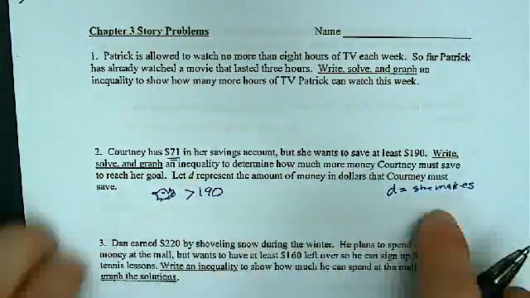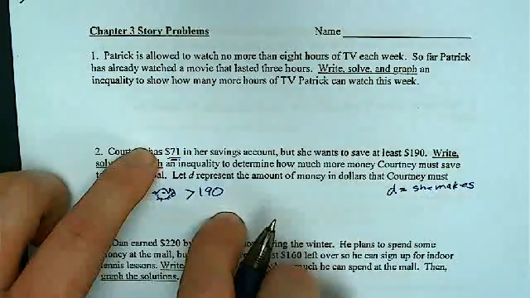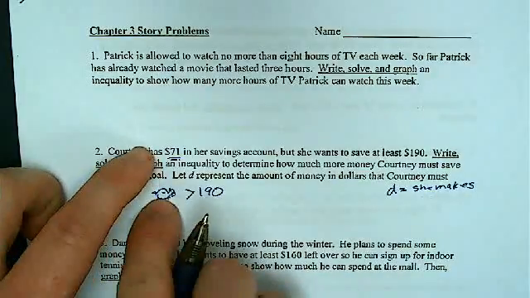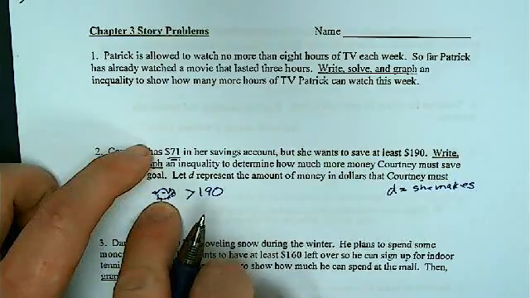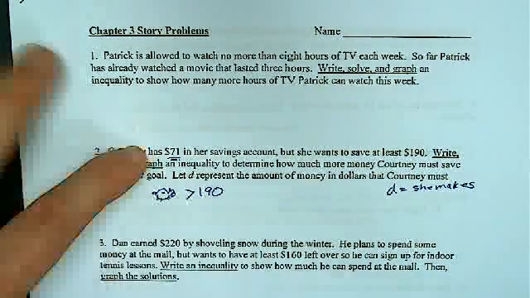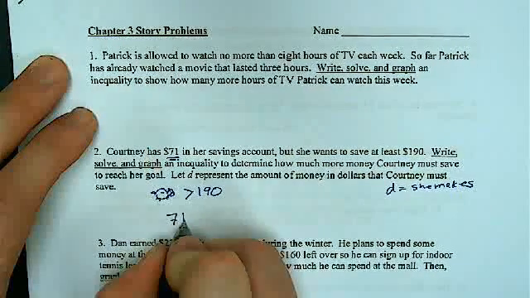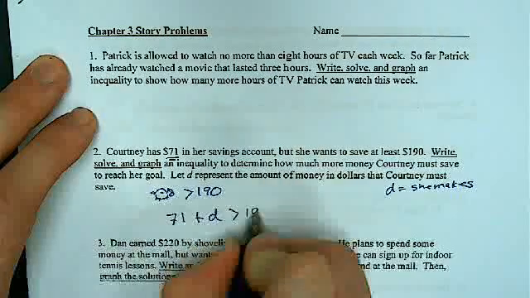So how would I express these ideas as part of an inequality? Or rather, as what's in the piggy bank? $71 plus D has to be greater than 190.